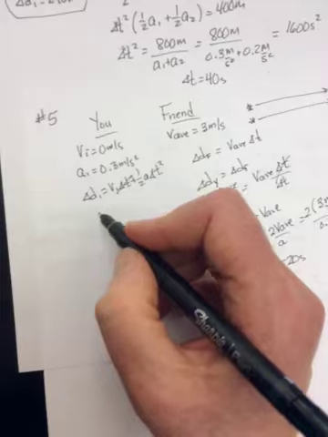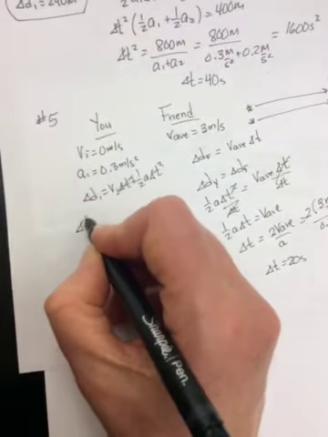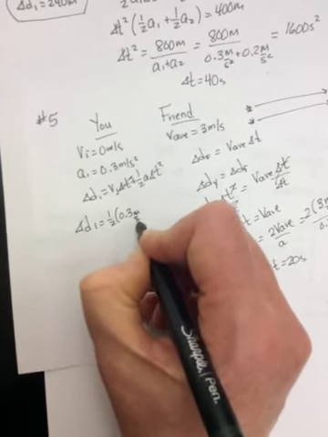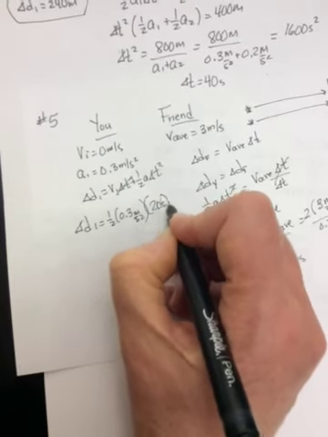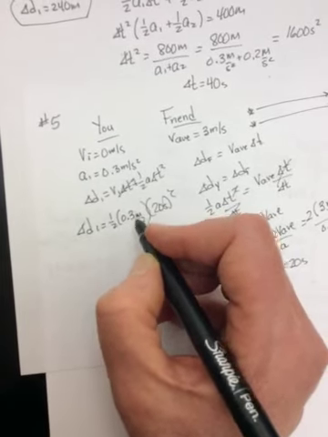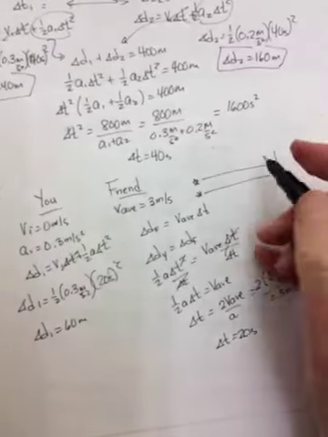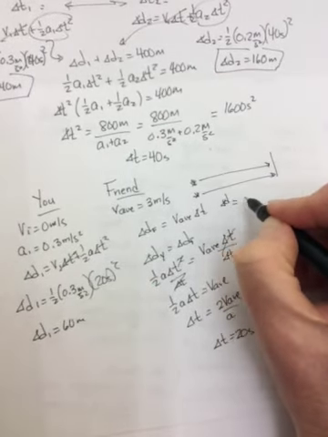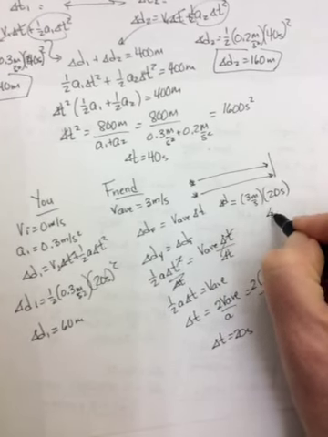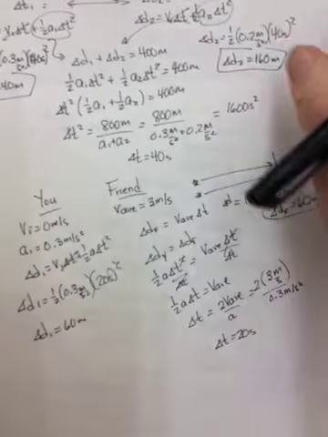Okay, so that's the first part. And then it says how far have you traveled. So delta D1 is equal to 1/2 times 0.3 times 20 seconds squared. 20 squared is 400. Half of 400 is 200 times 0.3. So that's like 3 times 20. Delta D is 60 meters. If your friend did the same thing, you're good to go. So 3 meters per second times 20 seconds. Woohoo! 60 meters. And you got it right. All right.